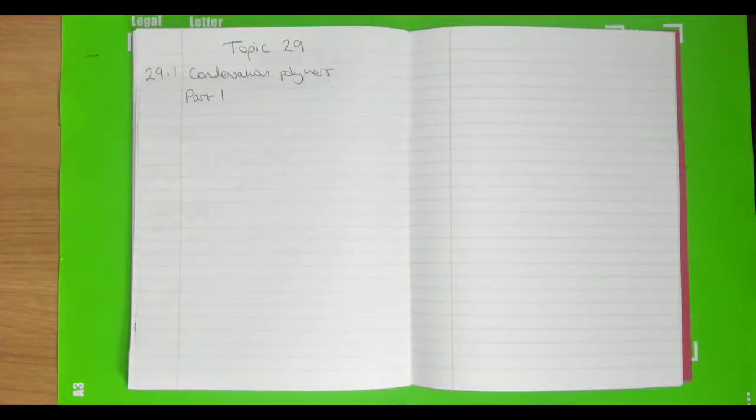Topic 29, condensation polymers. This is the first part. So we're going to look at what a condensation reaction is first of all. A condensation reaction is a reaction when two molecules react together and a small molecule, often water or hydrogen chloride, is eliminated. So let's have a look at the reaction of an alcohol and a carboxylic acid to make an ester and water. It's a reaction that you might have come across at GCSE, and that is an example of a condensation reaction.